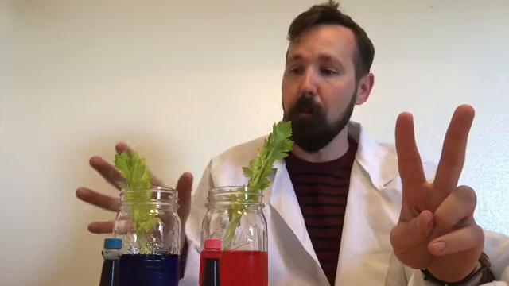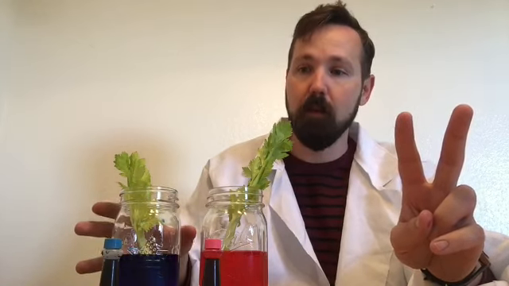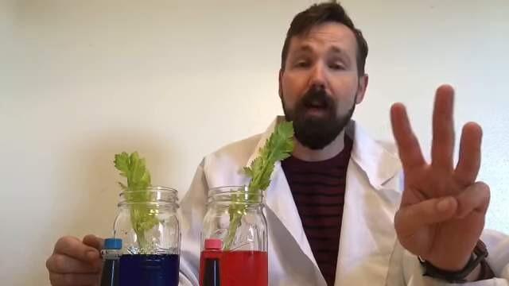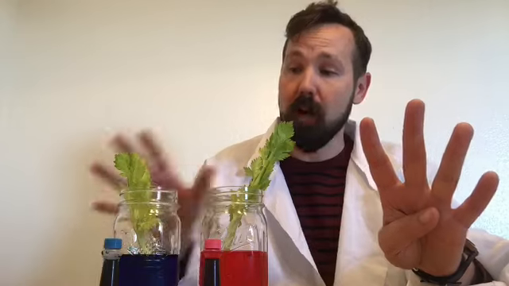Step number 2, we made a guess, or we made a hypothesis, about what's going to happen when these are placed in colored water. And step number 3, we gathered our materials. We had the celery, the water, and the food coloring. And then step number 4, we're actually doing our experiment right now.